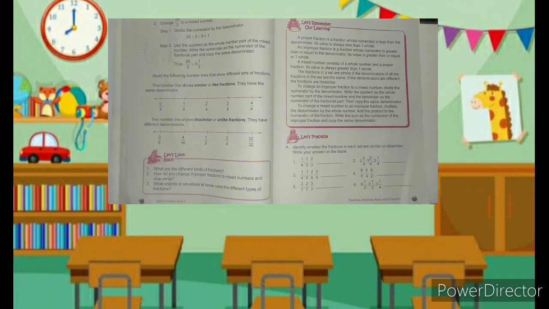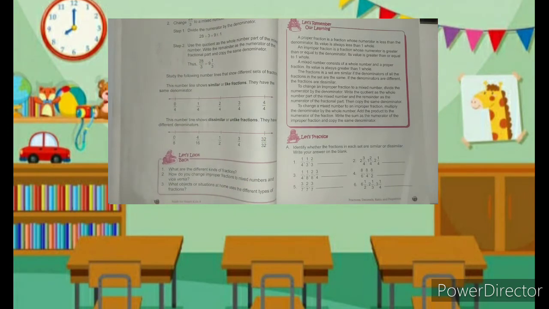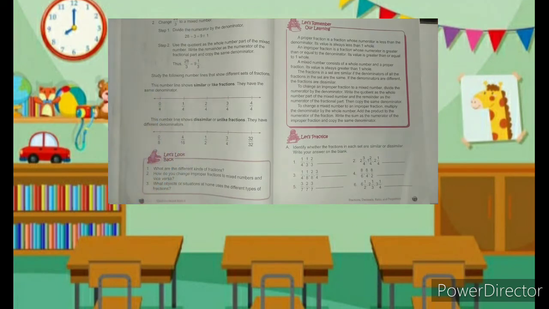Let us study the following number lines that show different sets of fractions. This number line shows similar or like fractions, the same fractions. They have the same denominator. You have here 0 over 4, 1/4, 2/4, 3/4, and 4/4. Look at the denominator. They are all 4. They are all the same, so they are called similar fractions or like fractions.